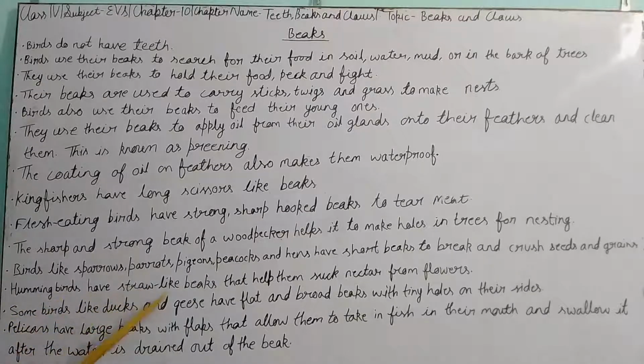Hummingbirds have straw-like beaks that help them suck nectar from flowers. You know, a straw is a small narrow pipe. With the help of it, we can drink beverages, especially cold milk and other cold liquids. Their beak is the same as that small narrow pipe, a straw. With the help of it, they can easily suck the nectar from the flowers.